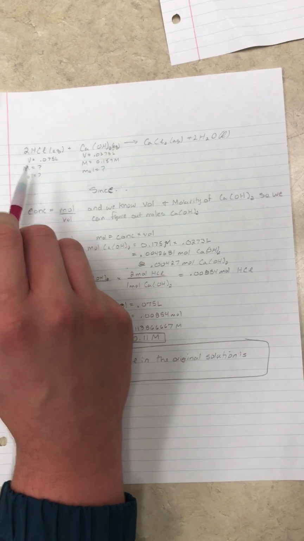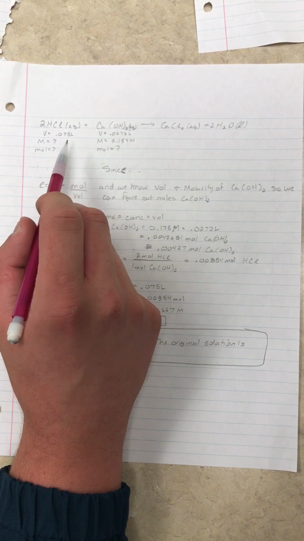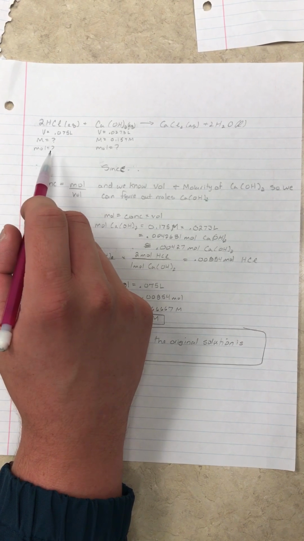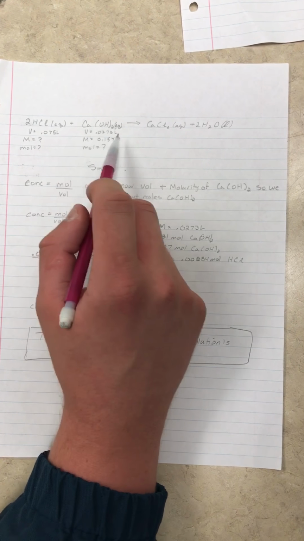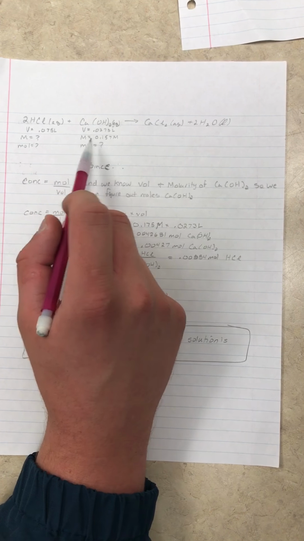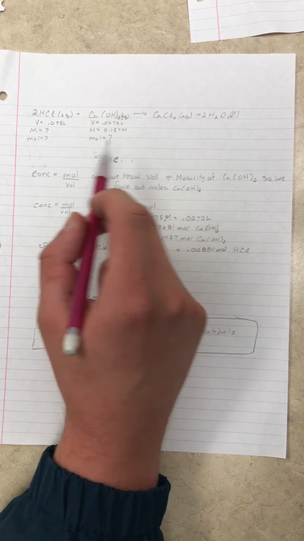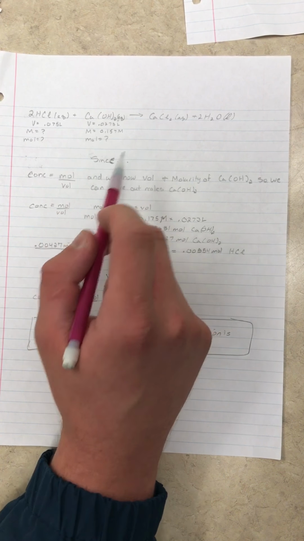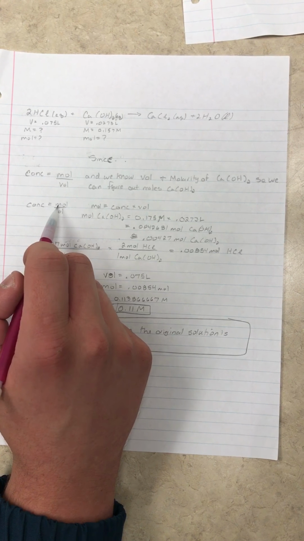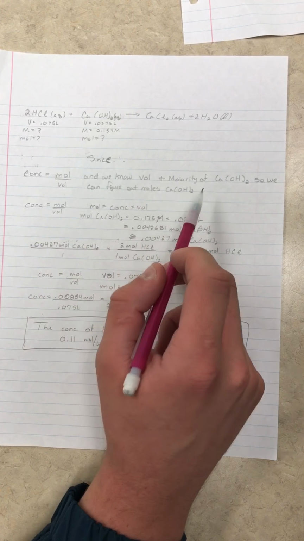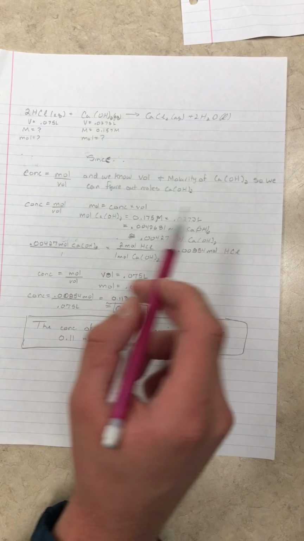Now, we are given the volume of the hydrochloric acid, which is 0.075 liters, and we don't know the molarity and we don't know the moles. But for the calcium hydroxide, we're given the volume, which is 0.0273 liters, and the molarity is 0.157, and we do not know the moles. And since we know that concentration is equal to moles over volume, and we know the volume and molarity of the calcium hydroxide, we can figure out the moles of calcium hydroxide.